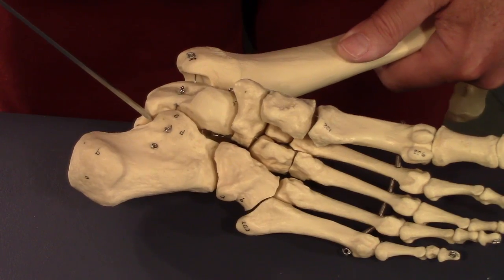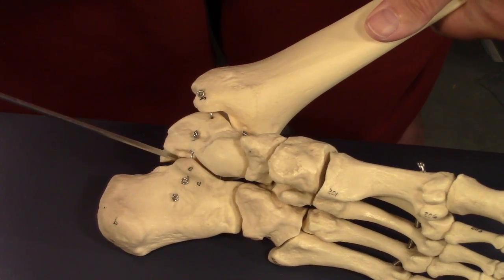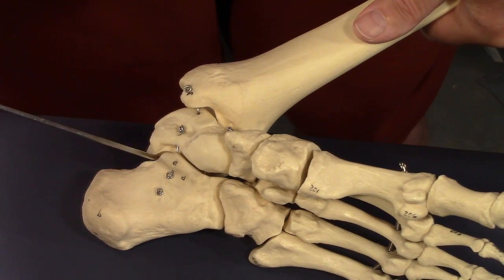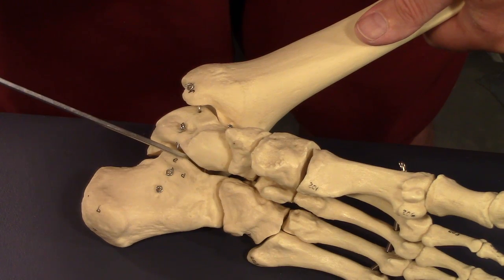What about this joint? Can you see that? Let's see. See it? Subtalar, this is the talus. This is the two parts of the subtalar joint. All of this.